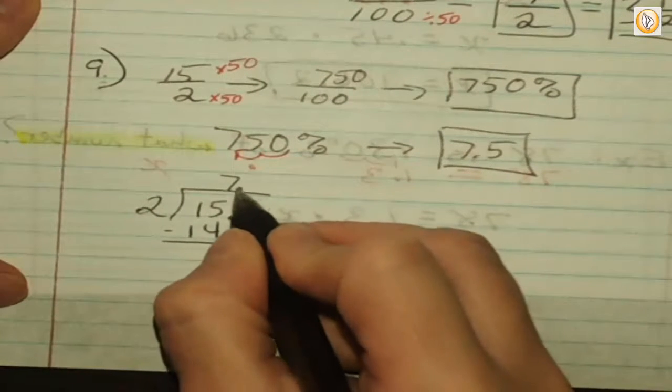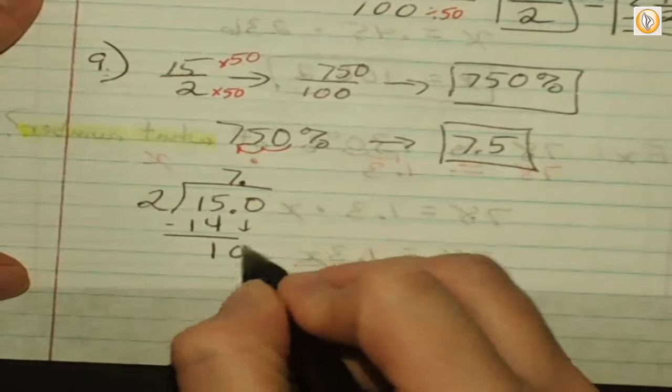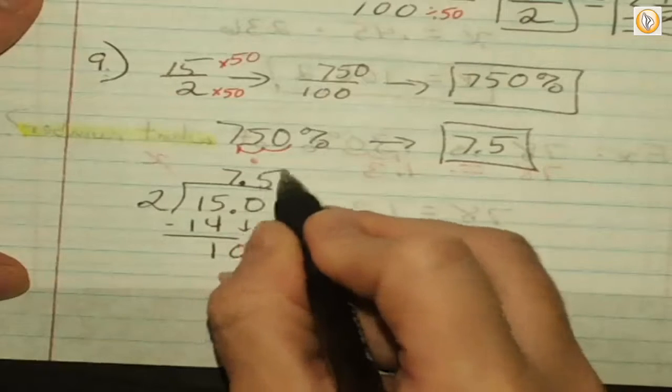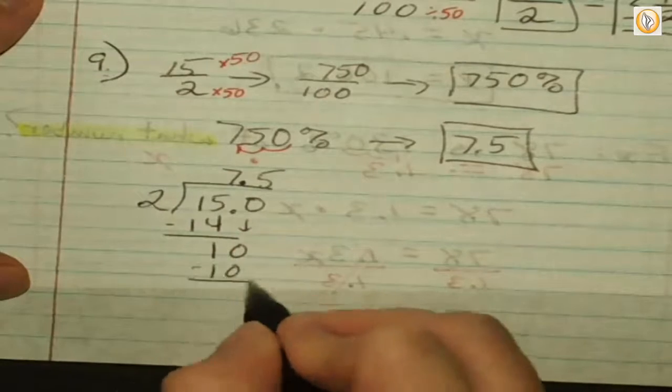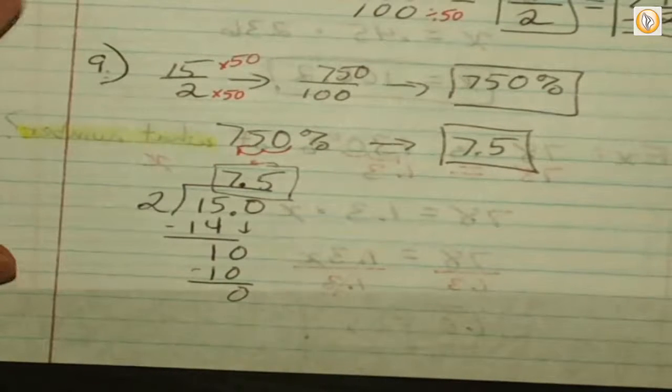Now I'm going to put my decimal and add a 0. 2 goes into 10, 5. So you can do it either way. Because in all reality, especially with Algebra 1, you may have a denominator that does not go evenly into 100. So you'll probably have to do the dividing. So you need to be able to do it either way.